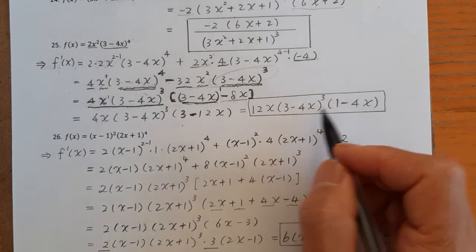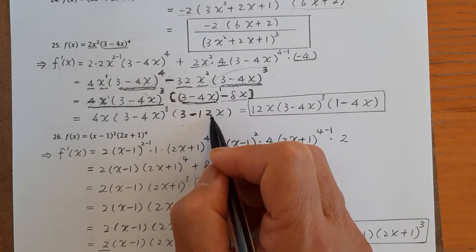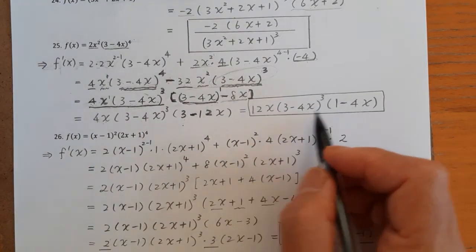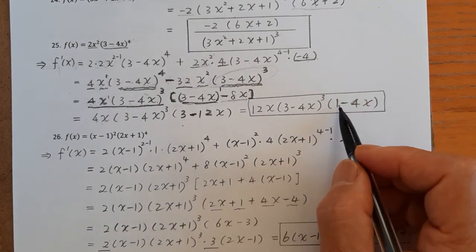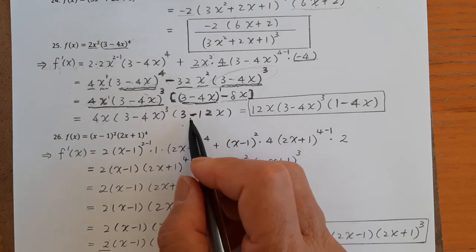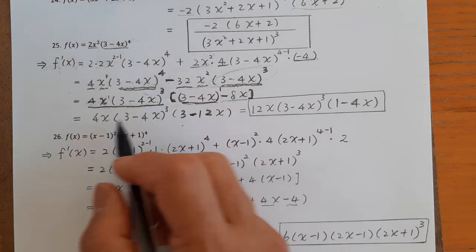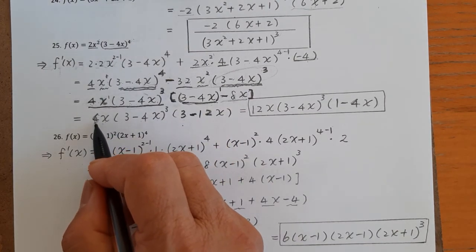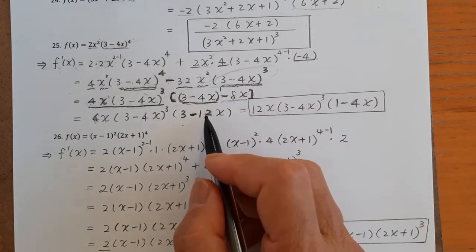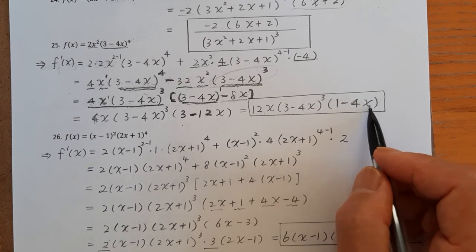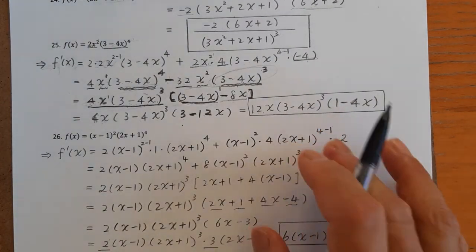Minus, still minus 12. Factor out 3. 12 divided by 3 and get 4. And here have x. So this 3 minus 12x, factor out 3. And 3 times 4. And you got 12. Then this take out 3, got 1. This take out, factor out 3, got 4x. So that's final answer.